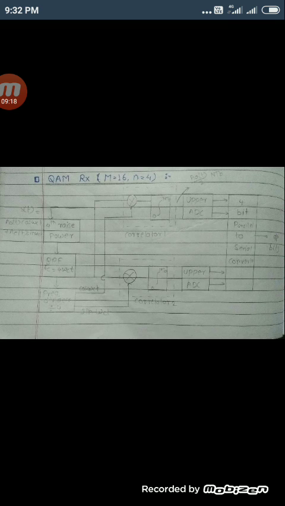In this way, at the output side of the receiver we get the original signal, that is the binary data b of t, as the received signal at the output of the receiver of quadrature amplitude modulation. So this is the operation of the quadrature amplitude modulation receiver.